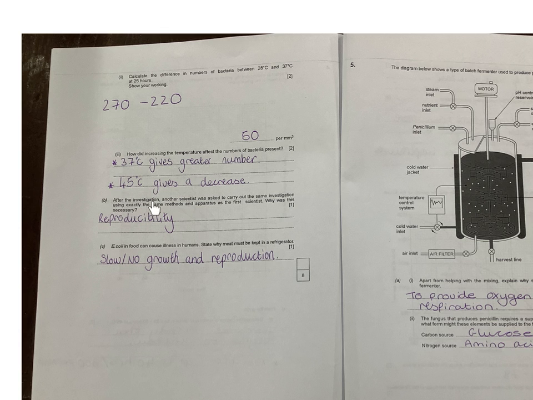After the investigation, another scientist was asked to carry out the same investigation. Why was this necessary? To test reproducibility. So someone else doing your experiment using the same method, hopefully getting the same results. E. coli in food can cause illness in humans. State why it must be kept in the refrigerator. When you refrigerate things, it slows the growth or maybe even stops growth and reproduction of bacteria.